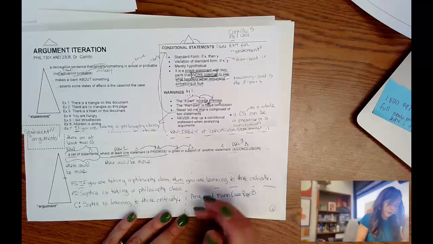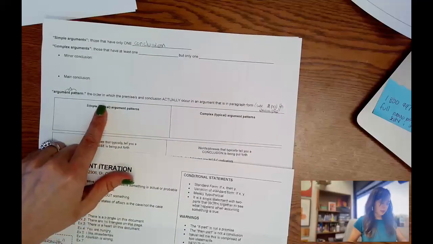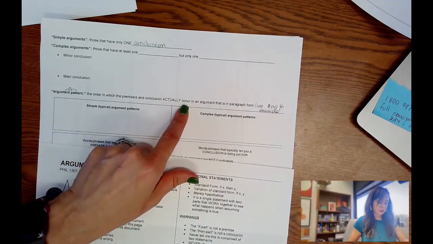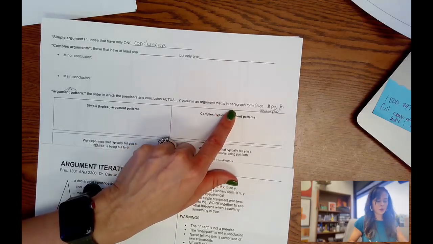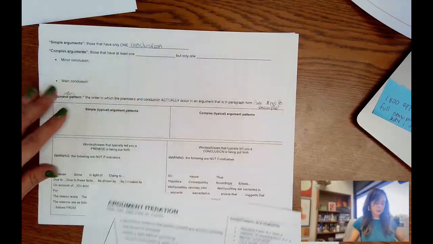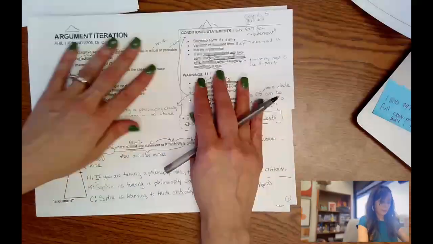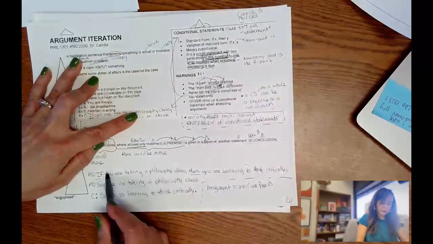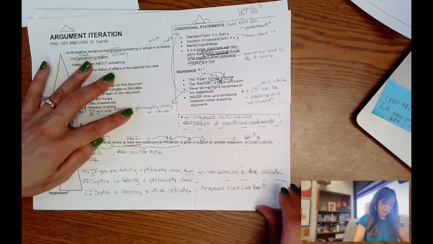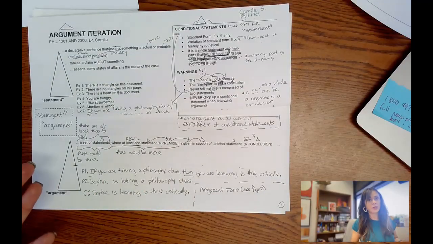All right, so the argument form for this one. So remember, the definition said what? What was the definition for argument pattern? The order in which the premises and conclusion actually occur in the argument in paragraph form. Well, okay, it could be in paragraph form or listed form. So this right here is a paragraph in what I call listed form, okay? It presents the statements in a list. So it doesn't matter. In what order do we first see the statements? You could think of it that way as well.